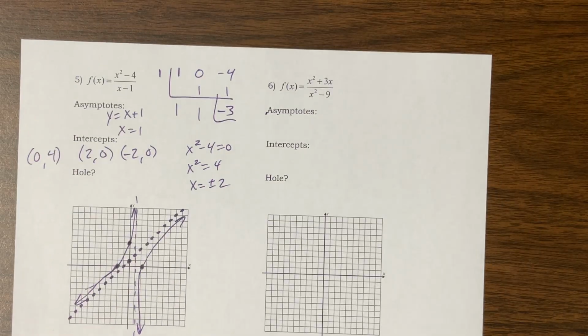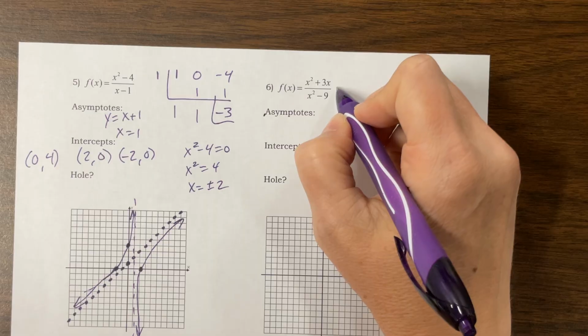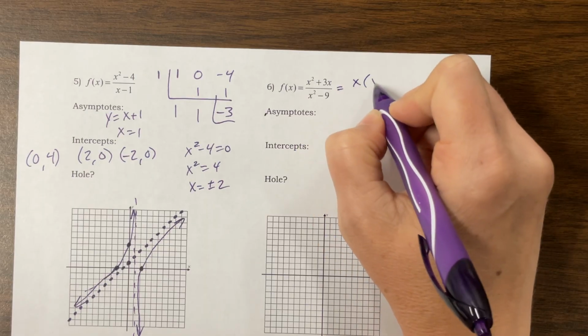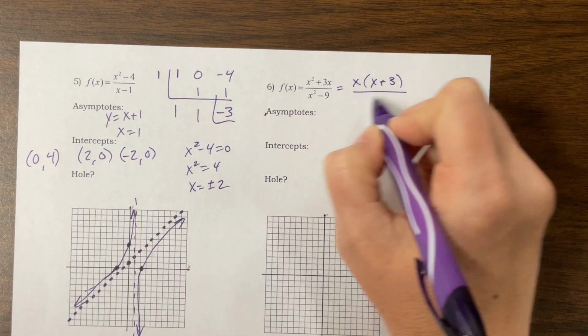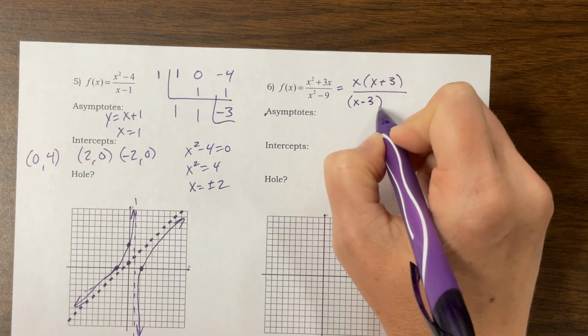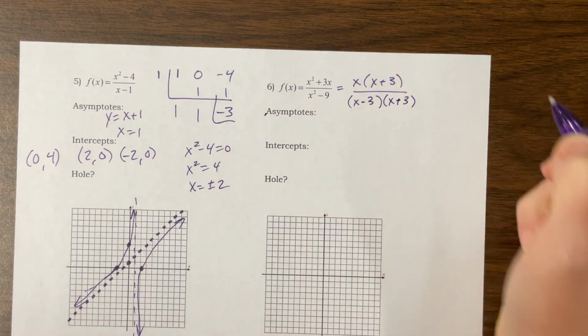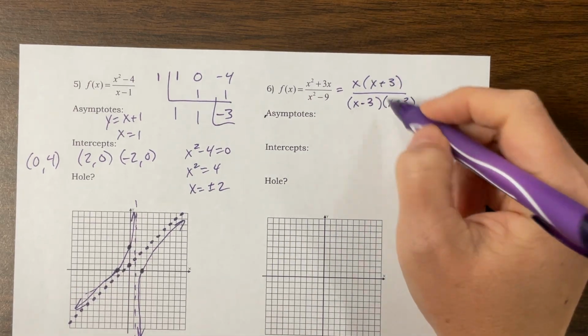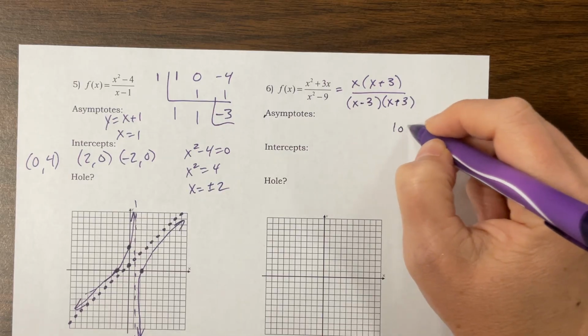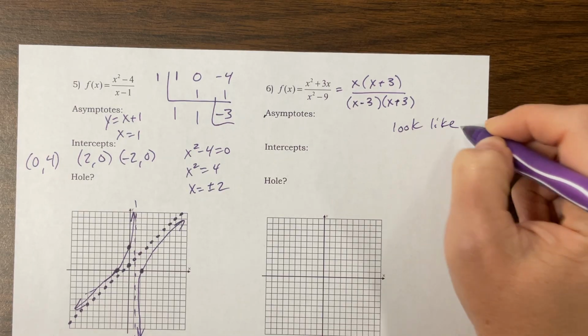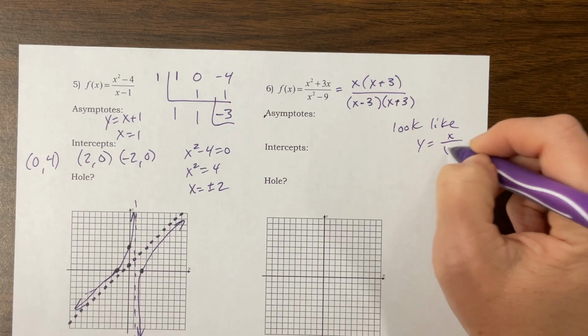Una más. Here is our last one. On this one, I go to factor. I can factor out an x, and this is the difference of squares, so x minus 3 times x plus 3. I see something that's going to remove itself from the equation. So this is going to look like y equals x over x minus 3.